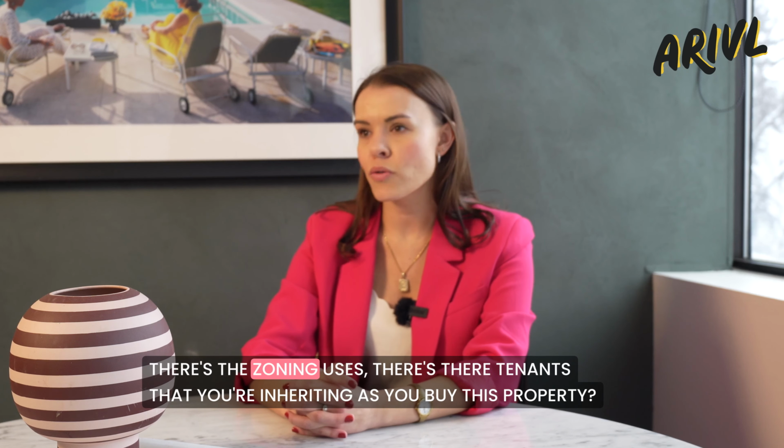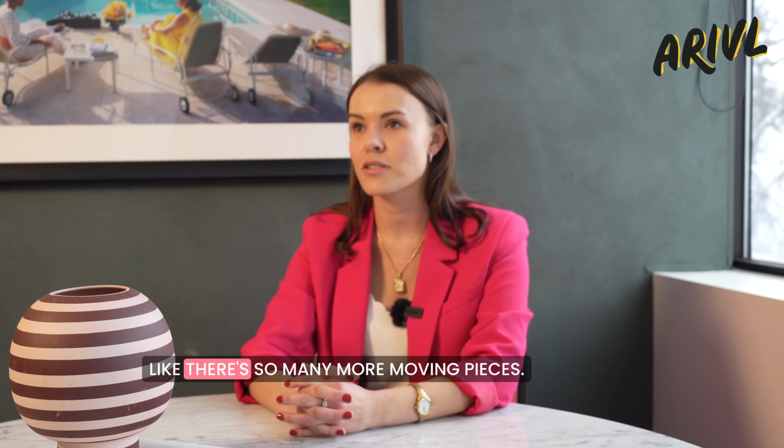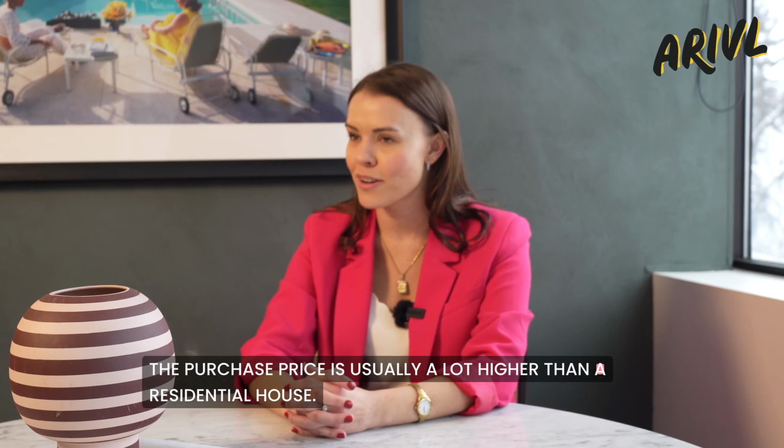There's the zoning uses, are there tenants that you're inheriting as you buy this property? Like there's so many more moving pieces. The purchase price is usually a lot higher than a residential house.